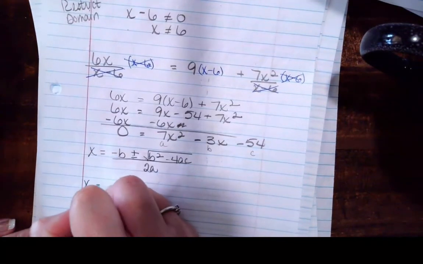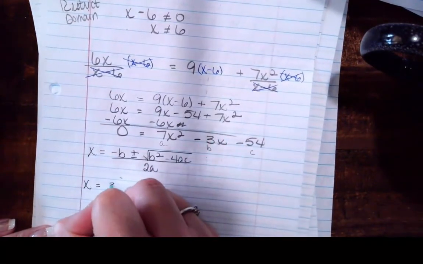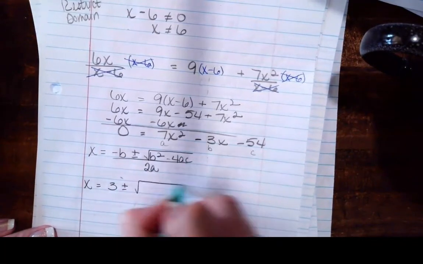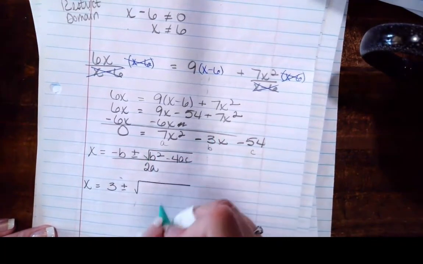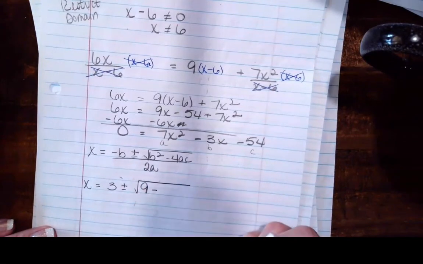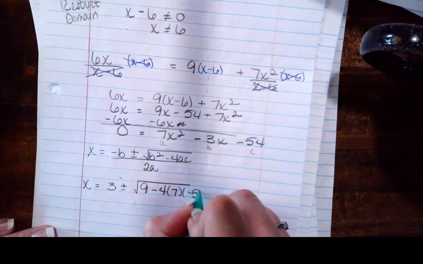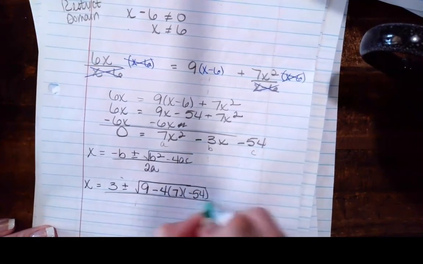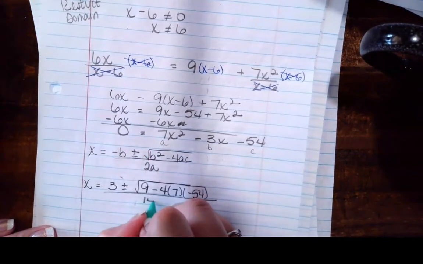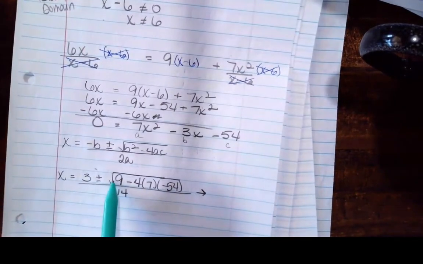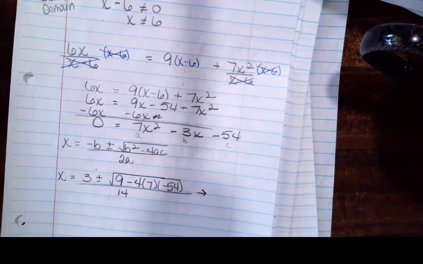So I've got x equals negative b, which is going to be positive 3, so negative 3, plus or minus the square root of b squared, which is negative 3 squared, which is 9, minus 4 times a times c, all over 2 times a, which is going to give me a 14. So in my calculator, I'm going to do 9 minus 4 times 7 times negative 54. Let me turn down my screen so you can see what I'm doing.